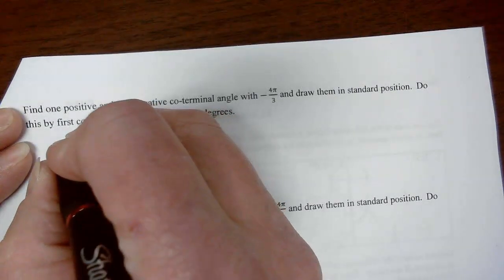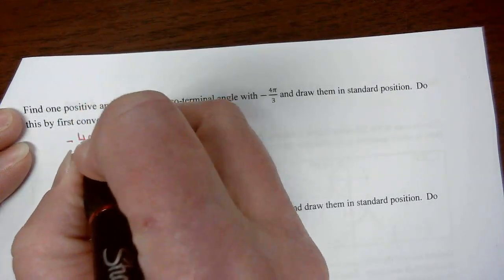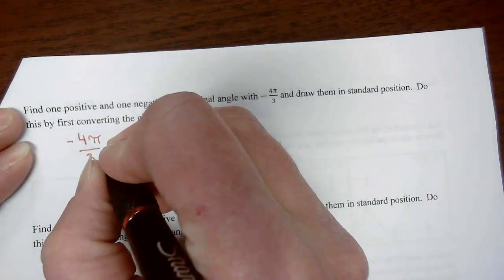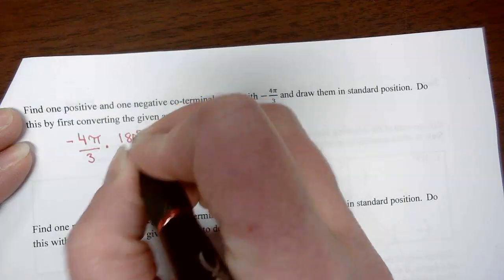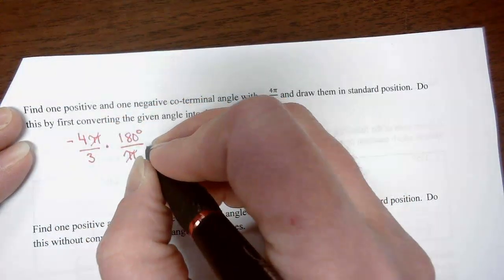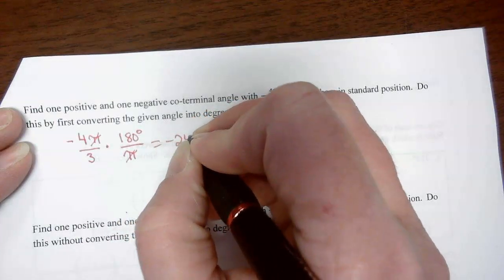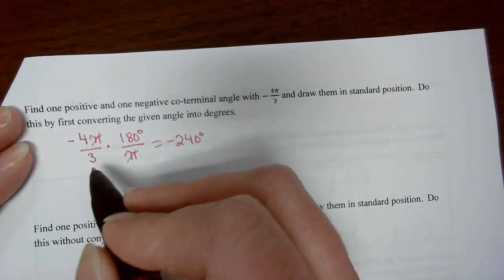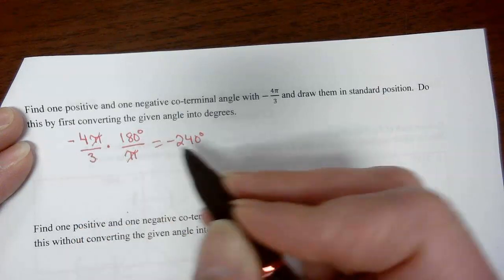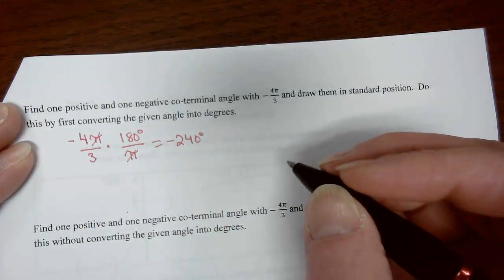So I'm going to do this first by converting to degrees. I'm going to take negative 4 pi over 3 and convert to degrees. And that would end up giving me negative 240. The reason I did that really fast is I did 3 into 180 is 60, and 60 times 4 is 240.